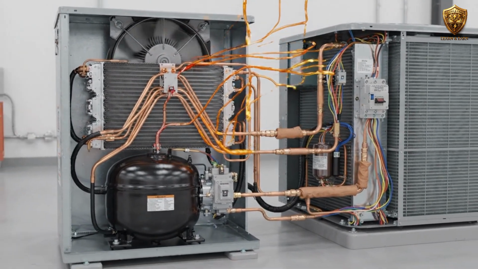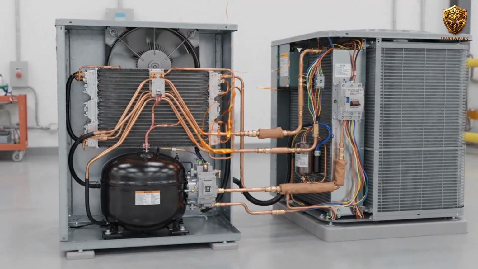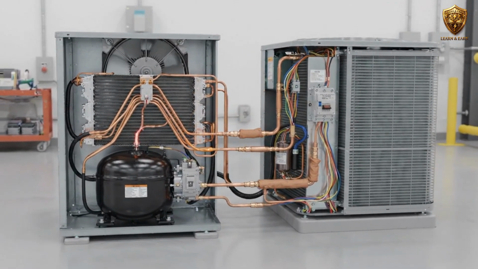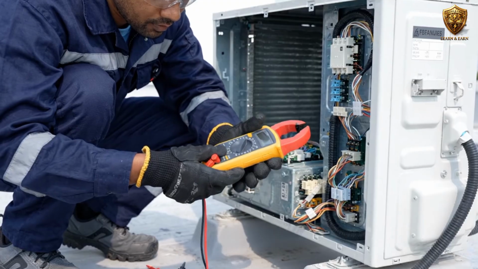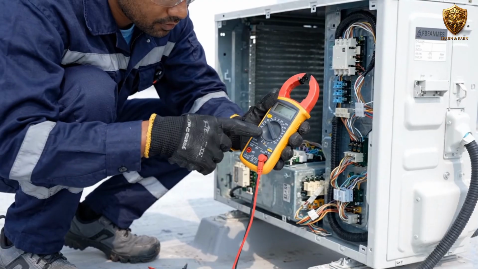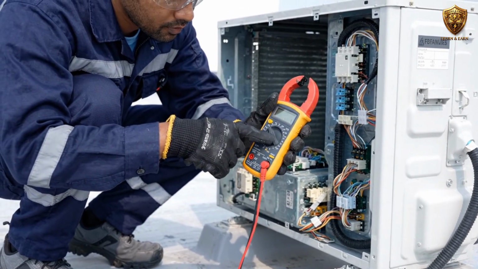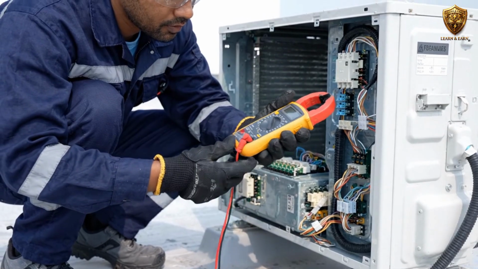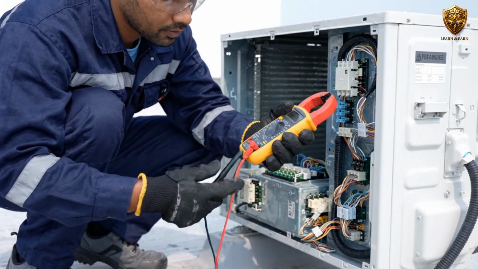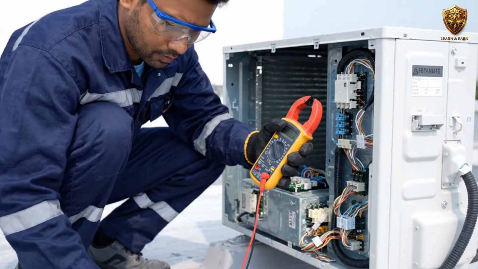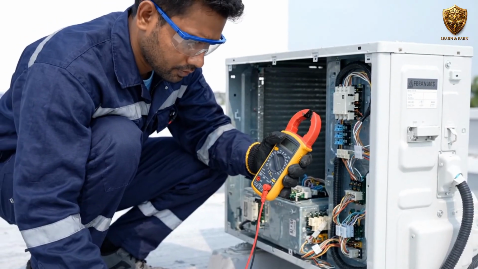The goal is not to replace everything until the system works. The goal is to identify the fault with evidence. Before opening an electrical panel or testing live voltage, always follow the required safety procedure and use properly rated test equipment. Refrigeration work should also be performed by a qualified technician with the correct tools and authorization.